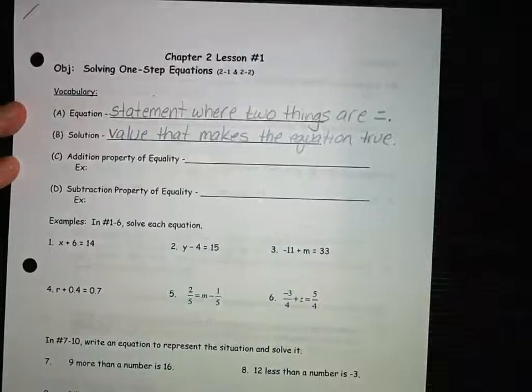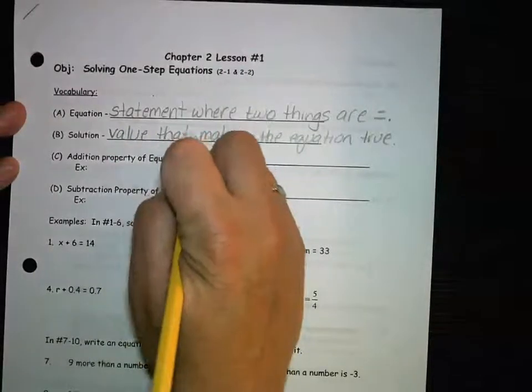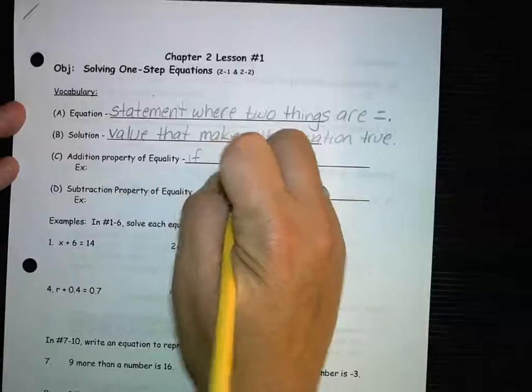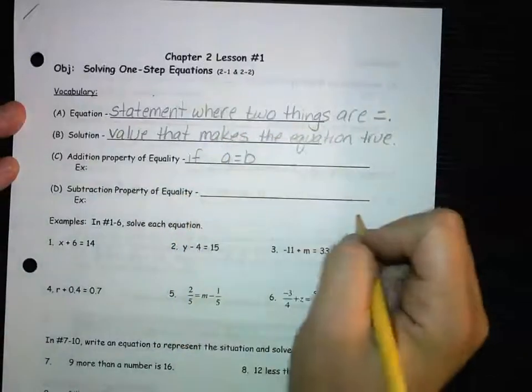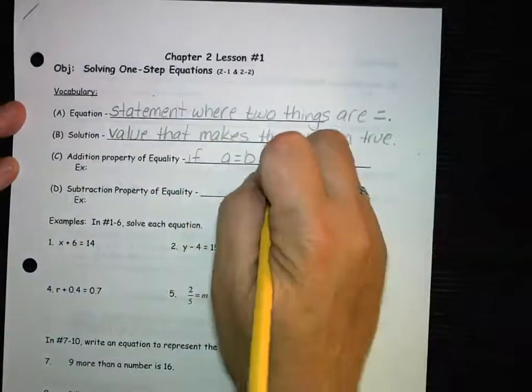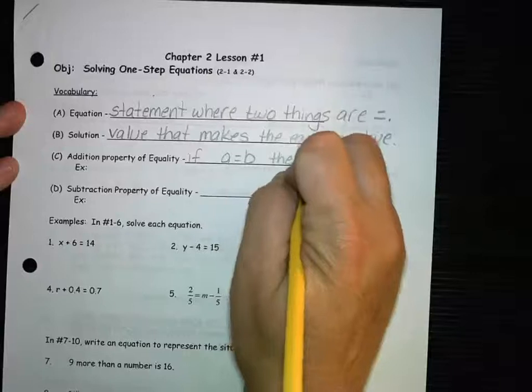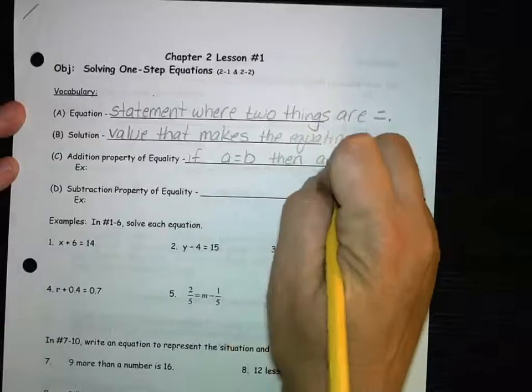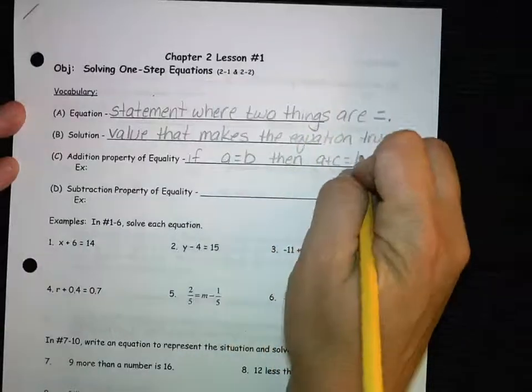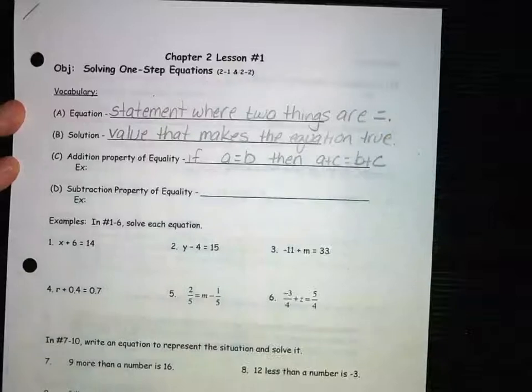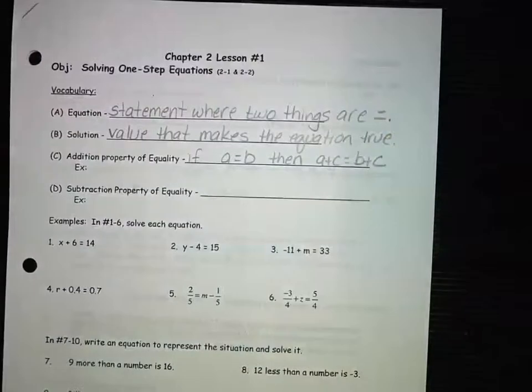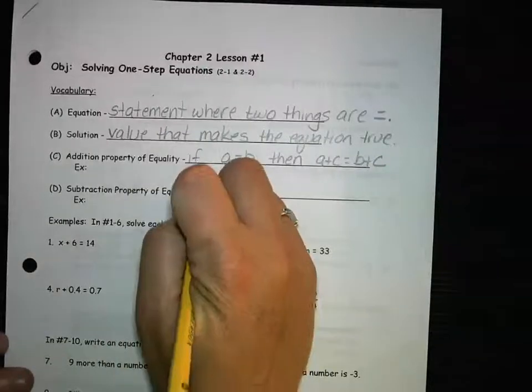And now we have these two properties of equality. The first one is the addition property of equality, and it says if you have A equals B, then A plus C equals B plus C. You can add something to both sides of an equation and it's still true.